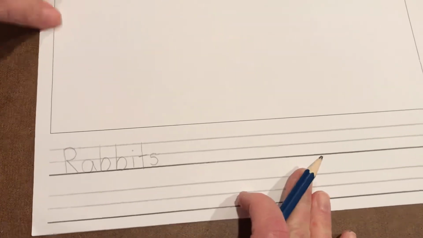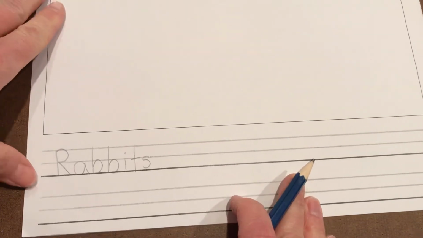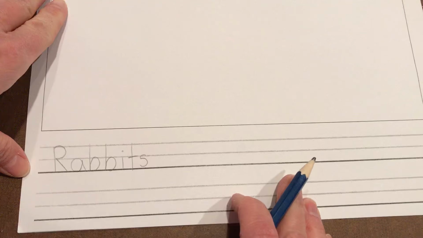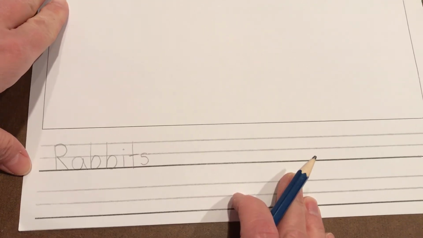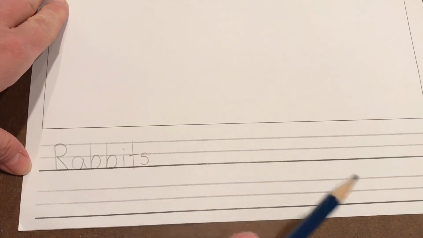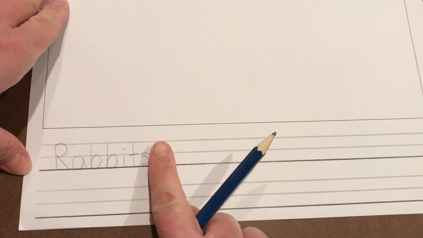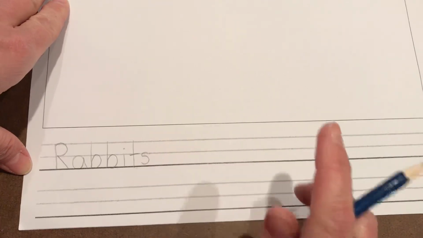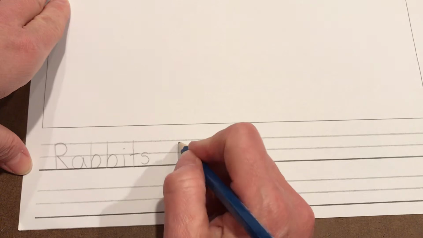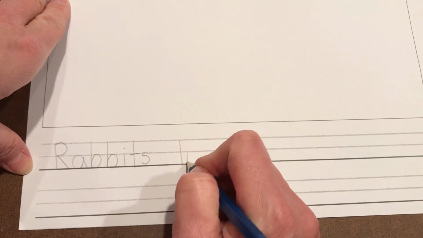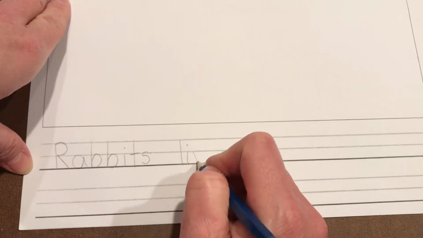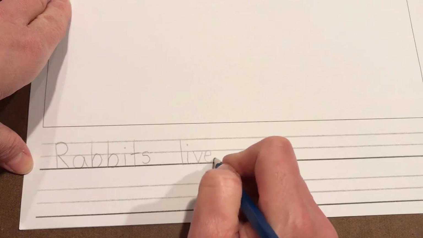Rabbits or giraffes or sharks or cats. Did anybody write about one of those things? All right, if you have your animal name, we're ready to go on. Rabbits, finger space. Now we're going to say live. L-I-V-E.